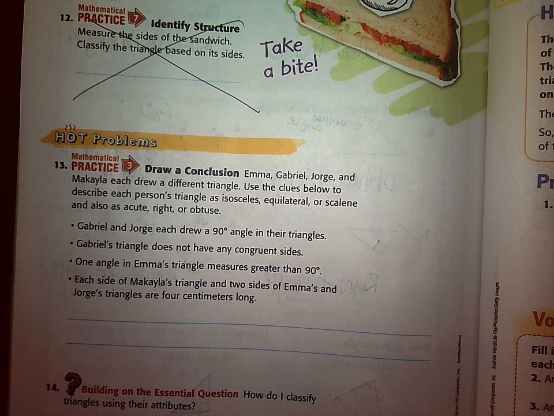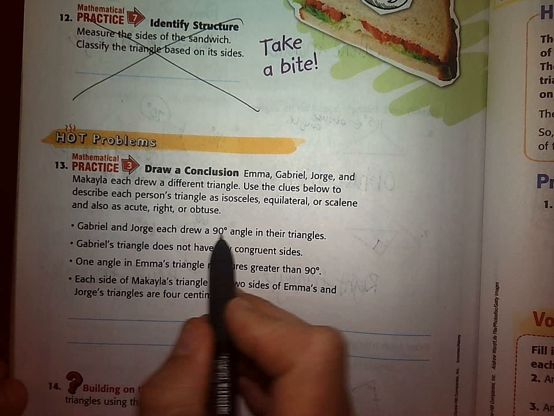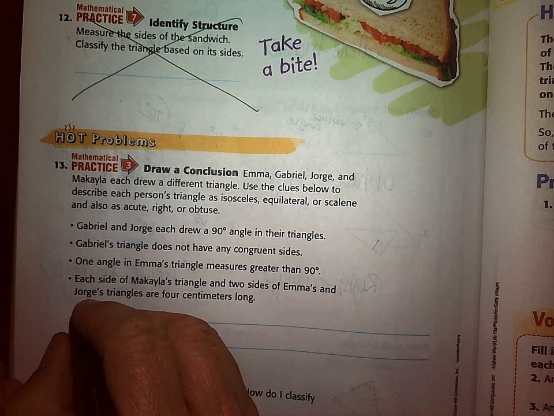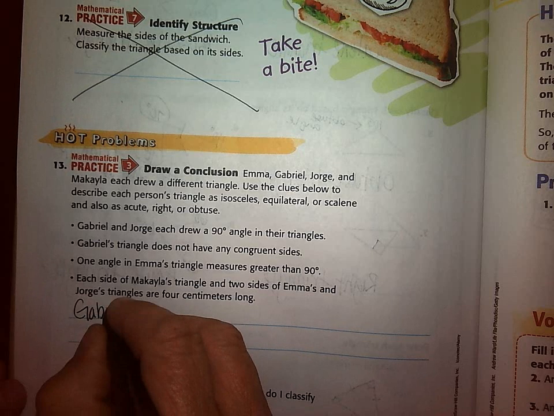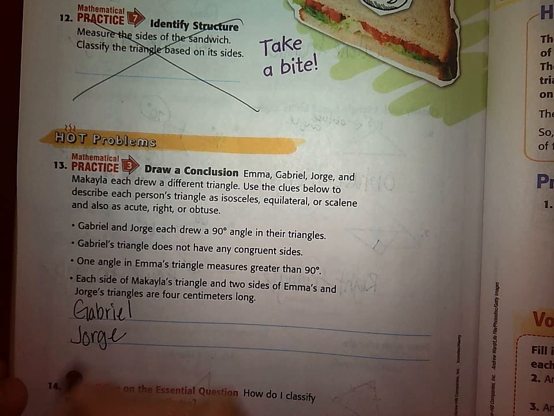Draw a conclusion. Hot problems. Emma, Gabriel, Jorge, and Michaela each drew a different triangle. Use the clues below to describe each person's triangle as isosceles, equilateral, or scalene, and also acute, right, or obtuse. So Gabriel and Jorge each drew a 90-degree angle in their triangle. So I'm going to write Gabriel, Jorge. I don't know where you're supposed to put all these answers.